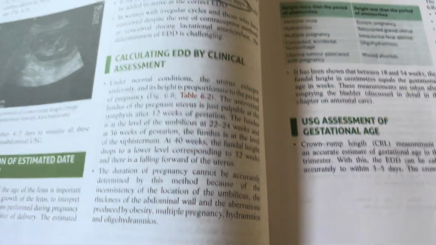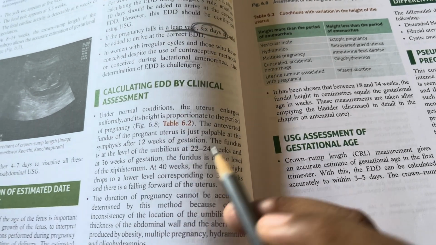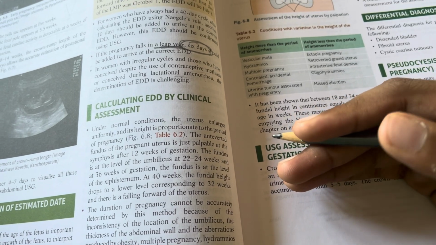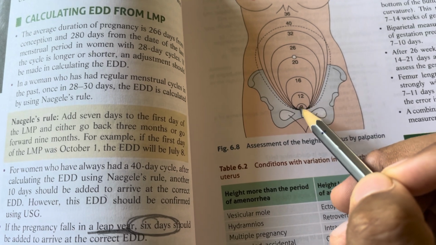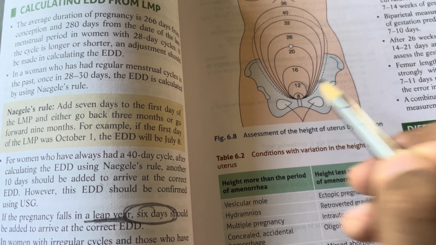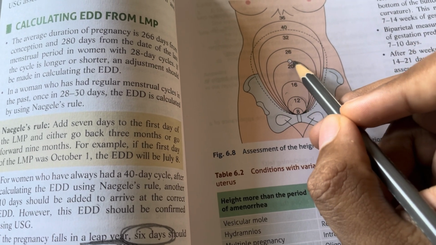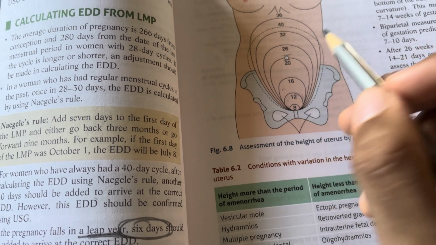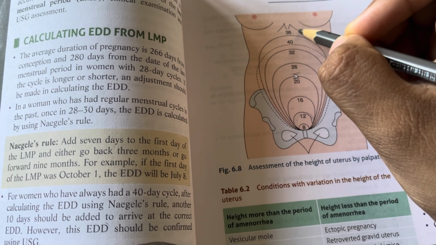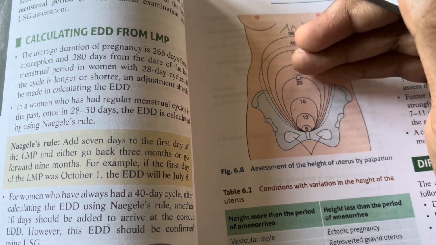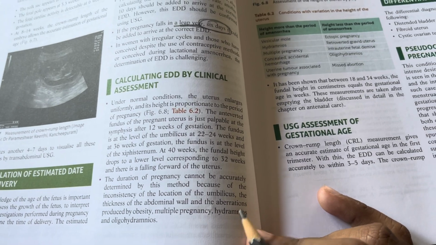The uterus is just palpable at the symphysis at 12 weeks of gestation, and at the level of the umbilicus at 22 to 24 weeks. So at 12 weeks, just above the pubic symphysis, it is palpable in the abdomen. At the lower border of the umbilicus at 20, upper border at 24, then 26, 32, and 36 it is at the xiphisternum, and again it falls back to 32 at 40 weeks, because of the lightening sign and because of flank fullness.